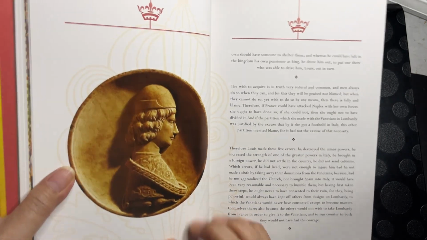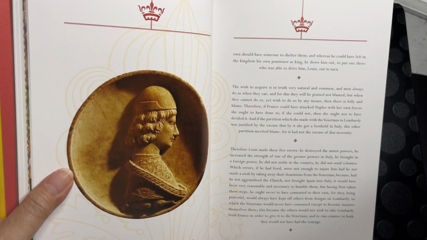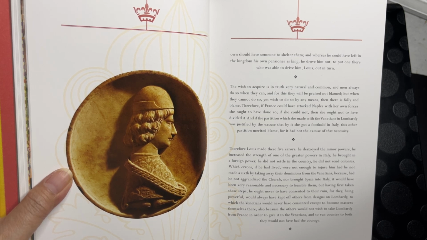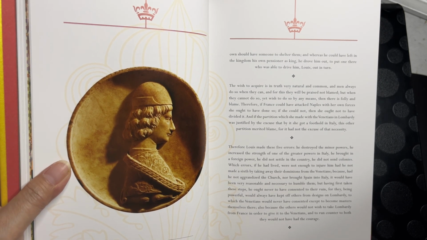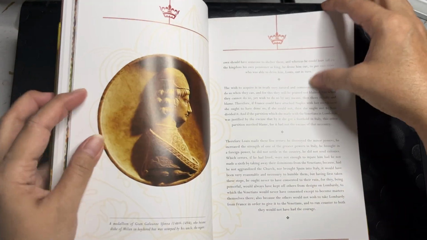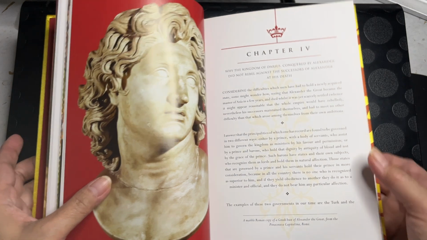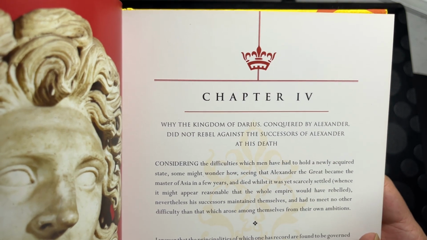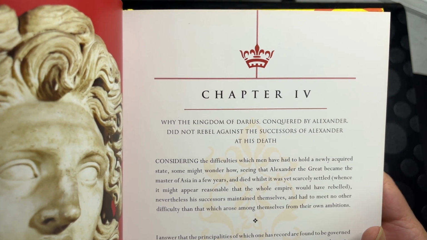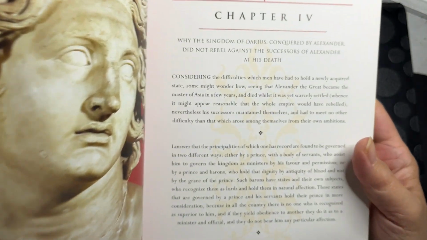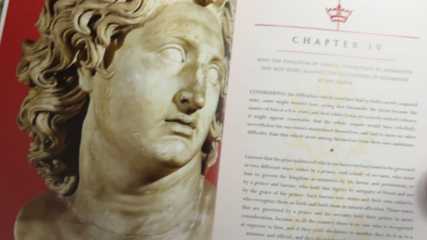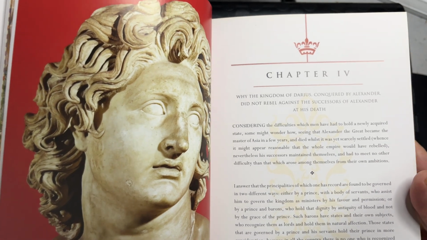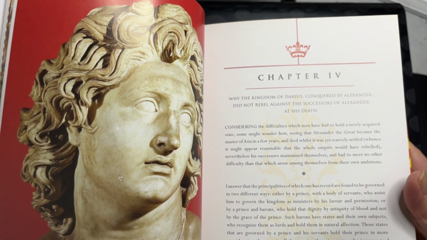What is this? A medallion of Gian Galeazzo Sforza, 1469-1494, who became Duke of Milan in boyhood, but was usurped by his uncle, the regent. Okay. Chapter 4. Why the kingdom of Darius, conquered by Alexander, did not rebel against the successor of Alexander at his death. Why? This is a marble Roman copy of a Greek bust of Alexander the Great from the Pinacoteca Capitolina, Rome.